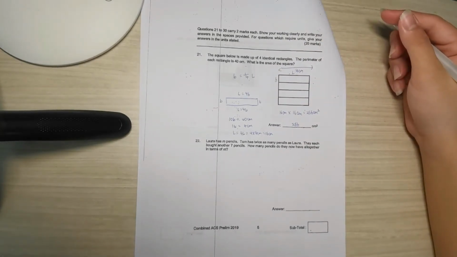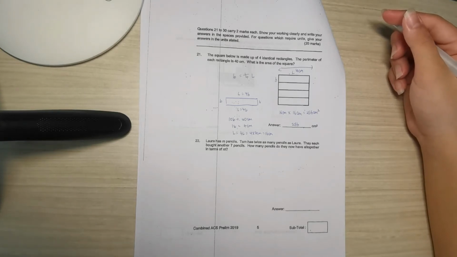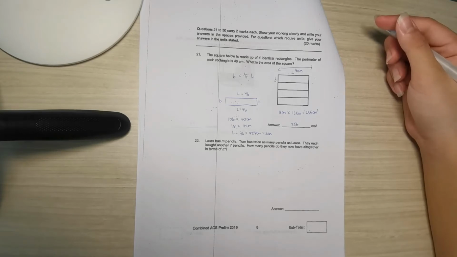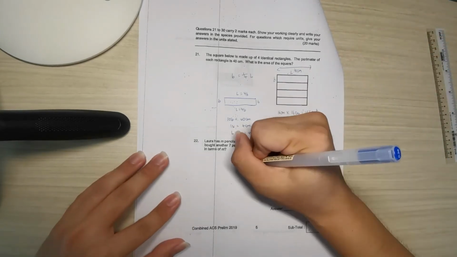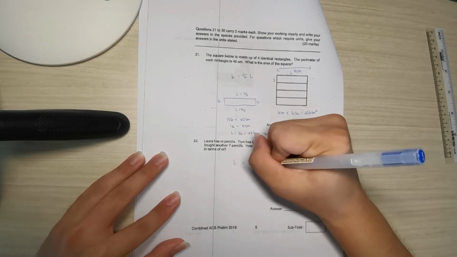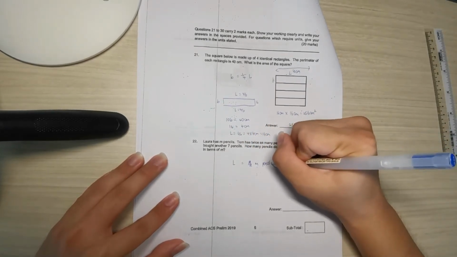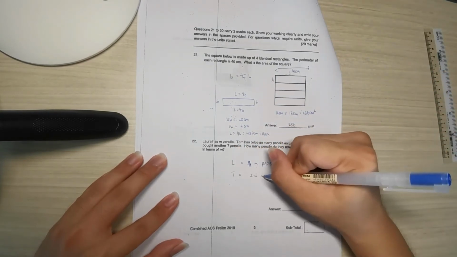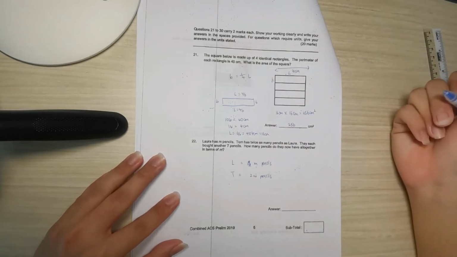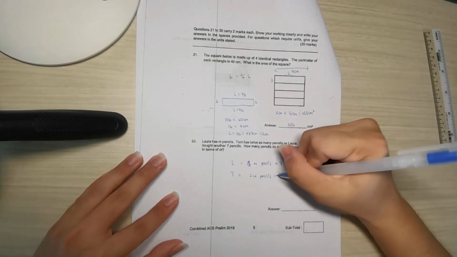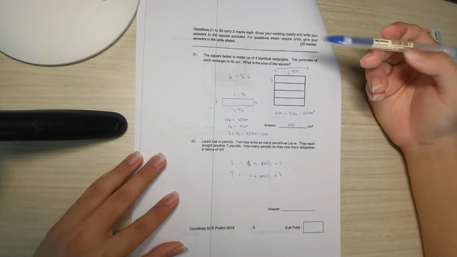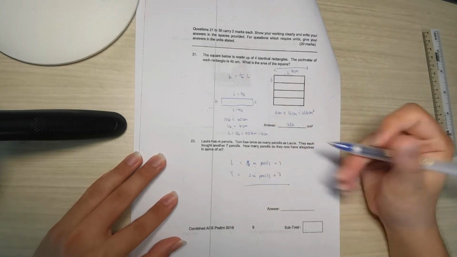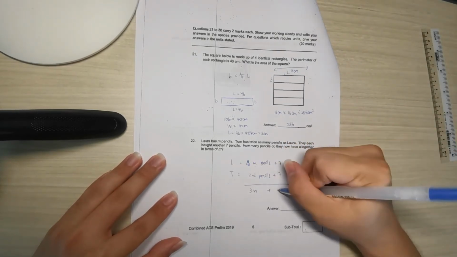Laura has M pencils, Tom has twice as many pencils as Laura. They each bought another 7 pencils. How many pencils do they now have altogether in terms of M? So Laura has M pencils. Tom has twice as many as Laura, so Tom has 2M pencils. Then afterwards, each of them bought another 7, so plus 7 plus 7. The question wants you to find out how many pencils they now have altogether in terms of M. So just add them up together, which is 3M plus 14.